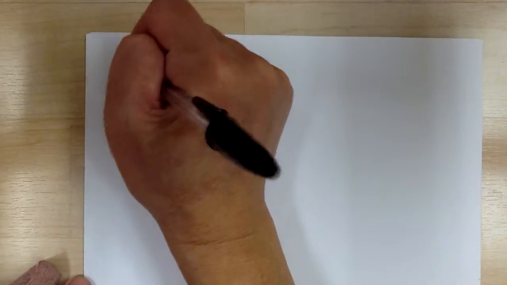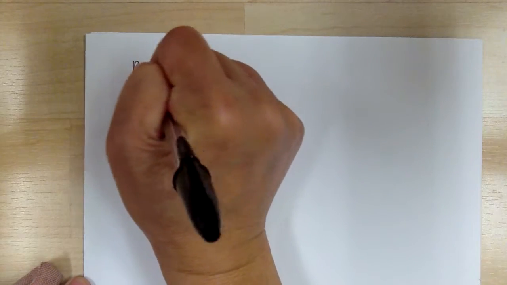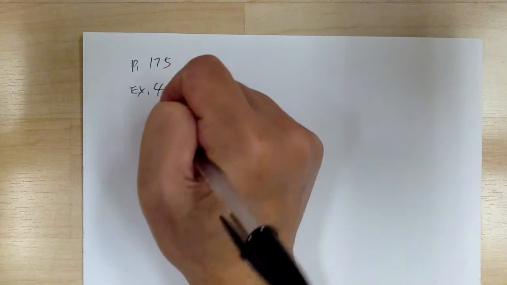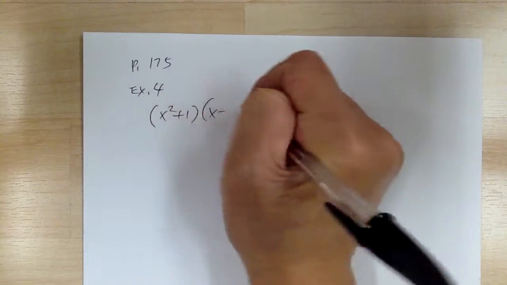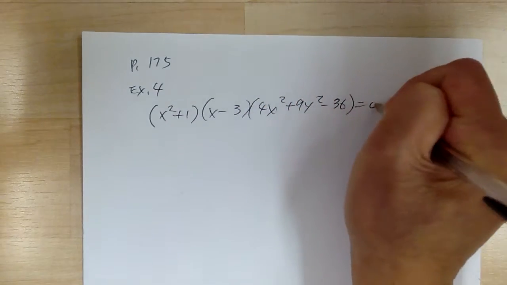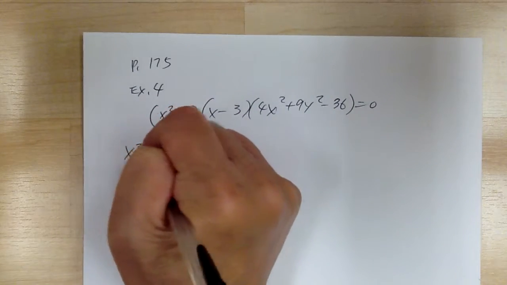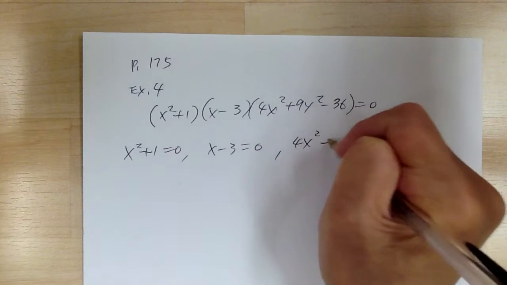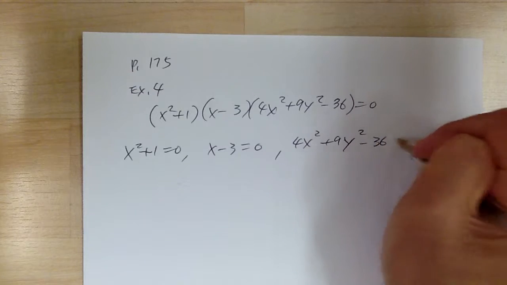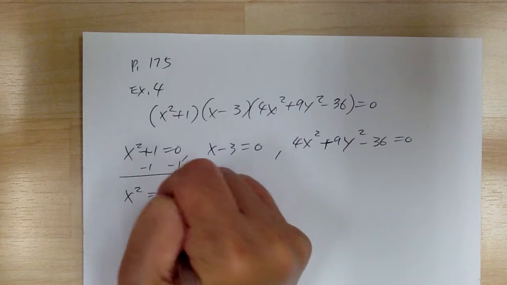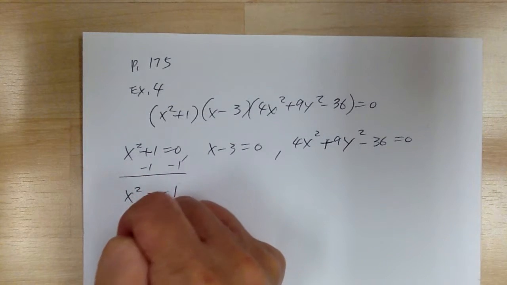Now let's go to example 4. It says discuss the graph of the equations. Let's just go and sketch it out. From here you get x^2 + 1 = 0, x - 3 = 0, and 4x^2 + 9y^2 - 36 = 0. For the first one, if you minus 1, you get x^2 equal to negative 1, so this would be no graph.